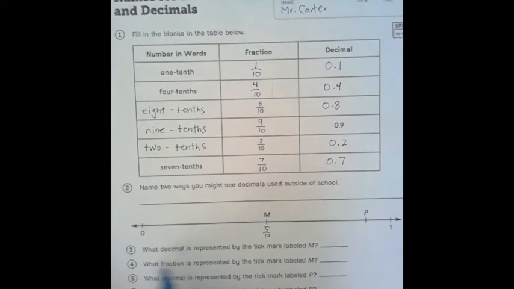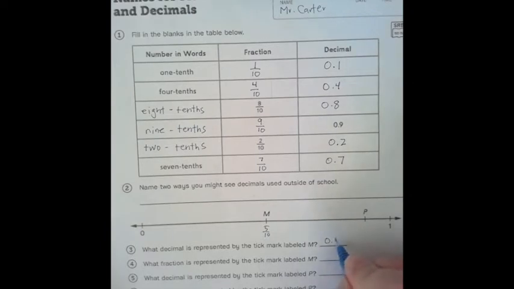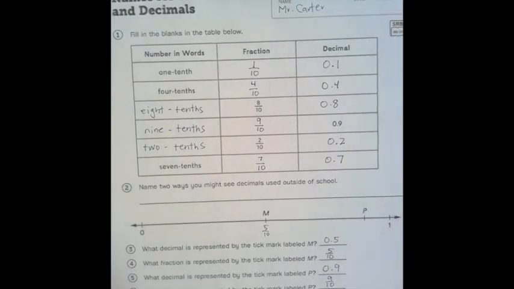So if we look at 3, it's asking us what decimal is represented by the tick mark labeled M. Well, the decimal would be 0.5 for 5/10, and the fraction that's represented by the tick mark labeled M would be 5/10. That would be the fraction. So if we're looking at P really close to 1, that would be 9/10. So the decimal would be 0.9. The fraction for that would be 9/10.